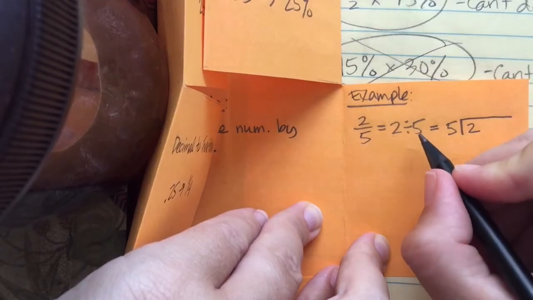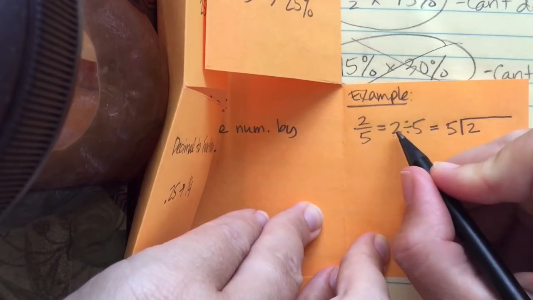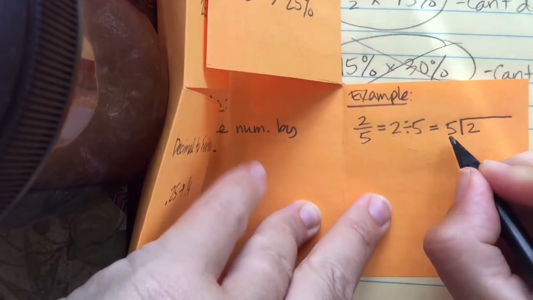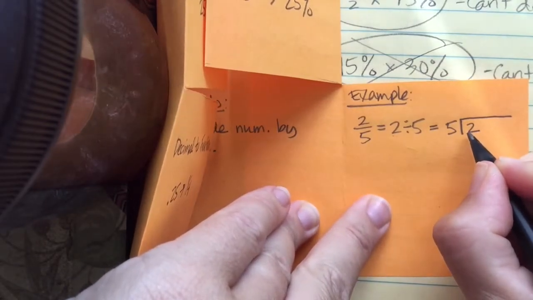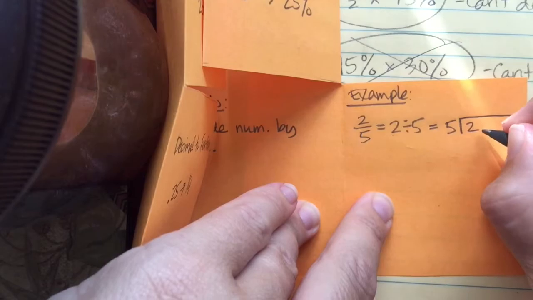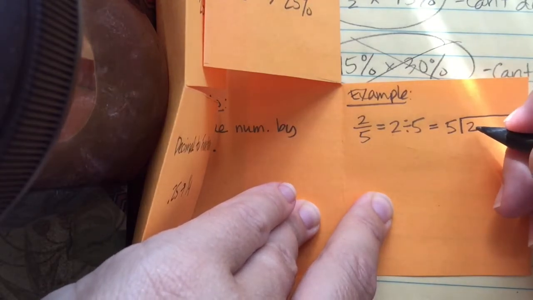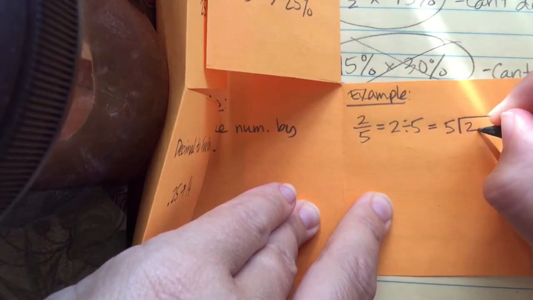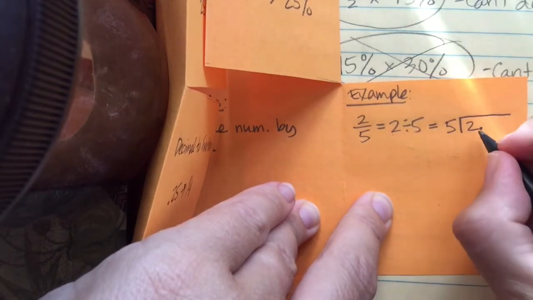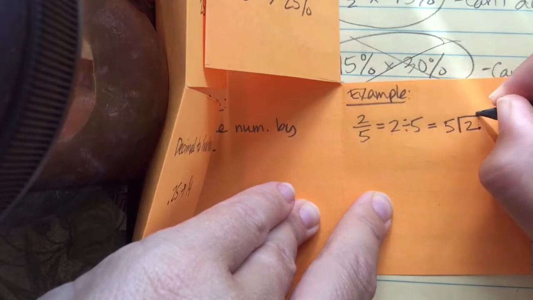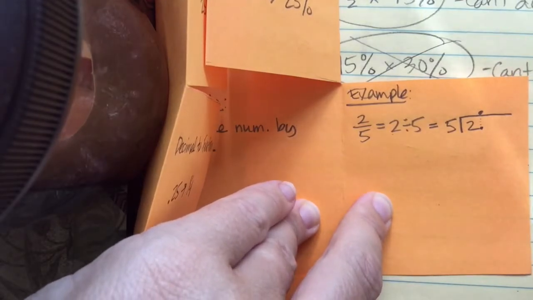It's not the bigger number, it's whatever number comes first. All right, now 5 can't go into 2. So what we need to do here is we need to give ourselves some zeros to work with. And it's really important when you're doing these to always know where your decimal is. It's there in the number, which means it's going to be right here in my answer.